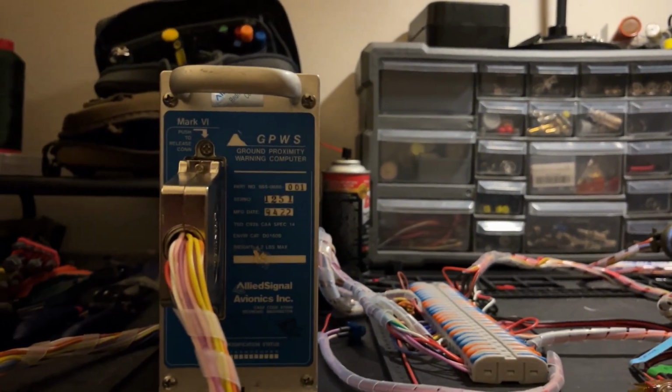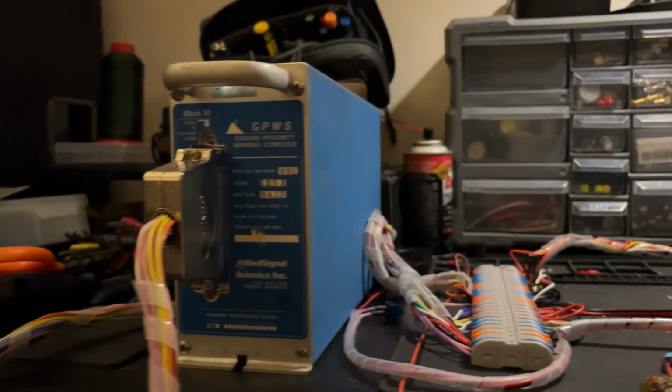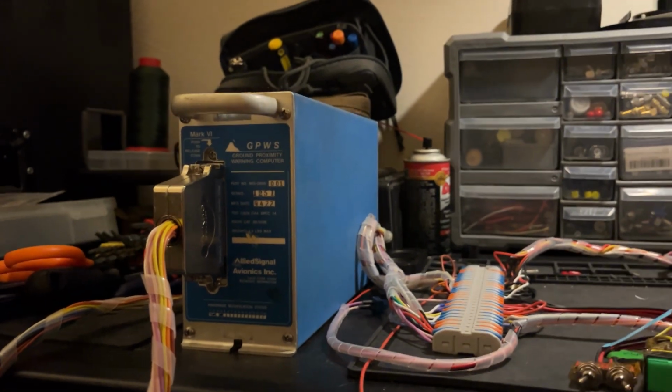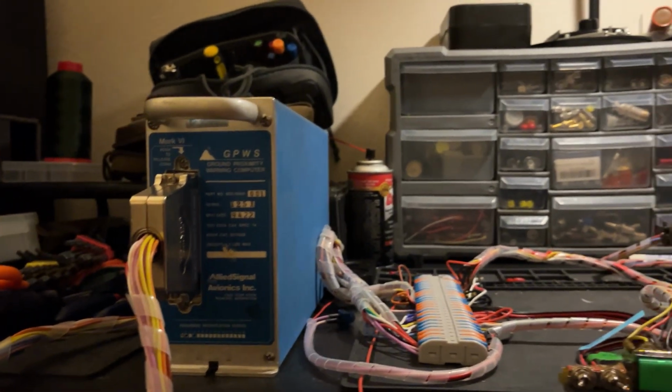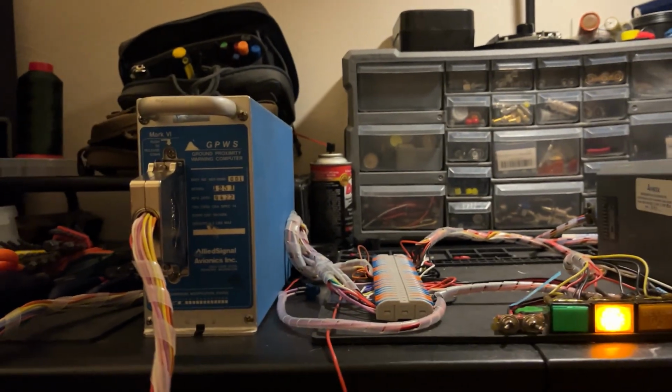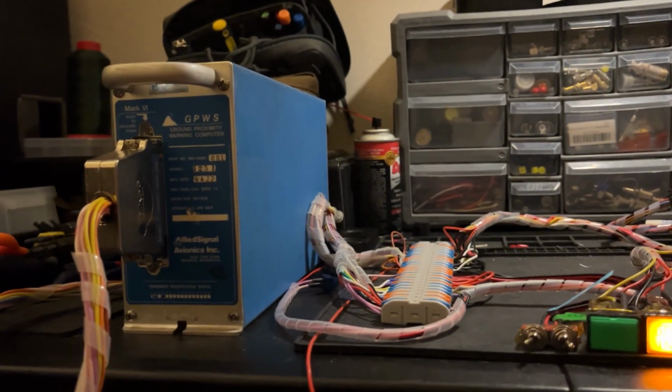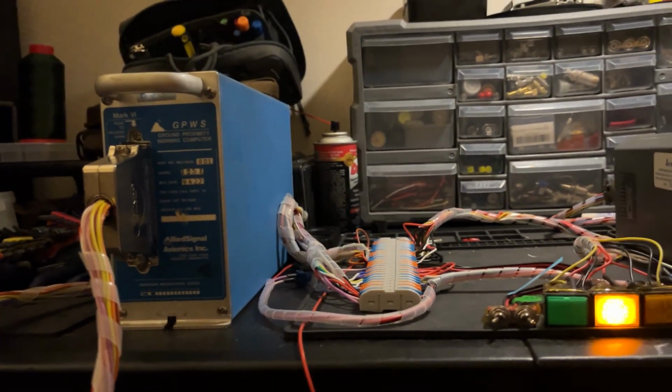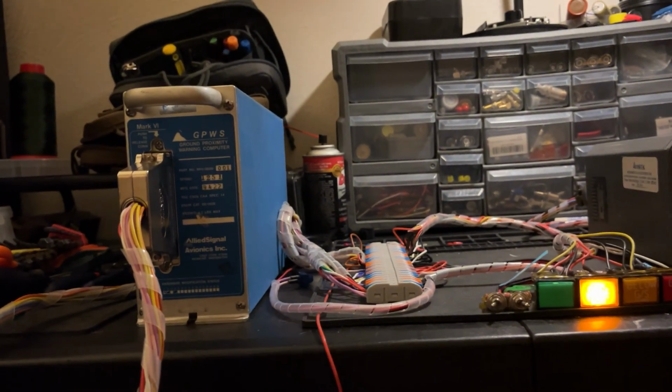proximity warning system computer. And this is the type that would, for example, if you're getting too close to the ground, terrain, if there are certain conditions that are set with your aircraft, like gears down, flaps are not set correctly, this device will warn you of those things.